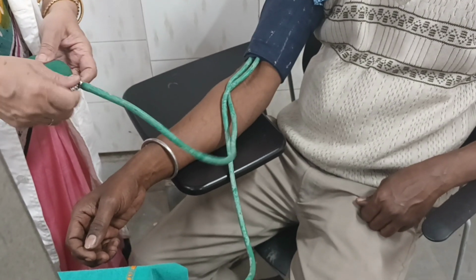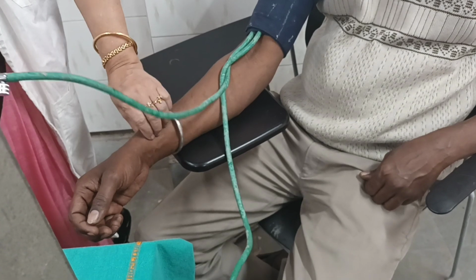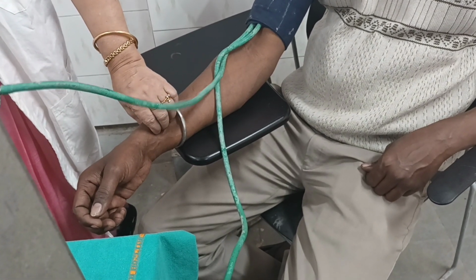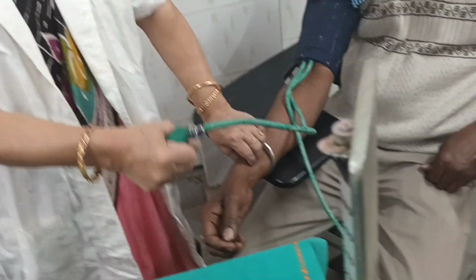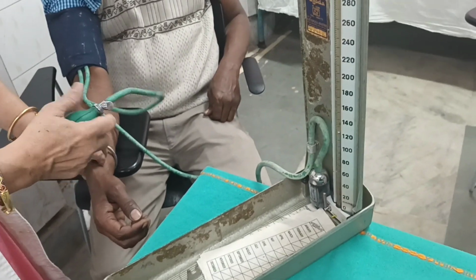Now first, I am going to the palpatory method. By the indirect method, we will measure the blood pressure of the subject, lateral pressure, diastolic and systolic both. First, we will measure it by the palpatory method. Now what will you do? In the palpatory method, we first feel the pulse. Then you raise the pressure until the pulse disappears.